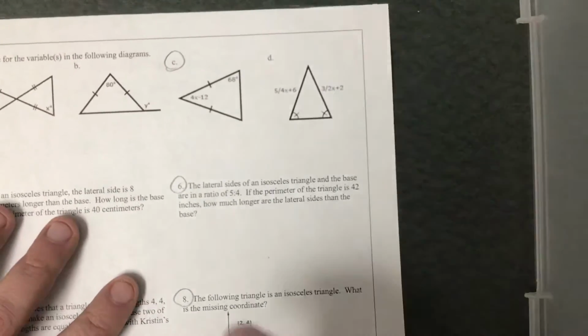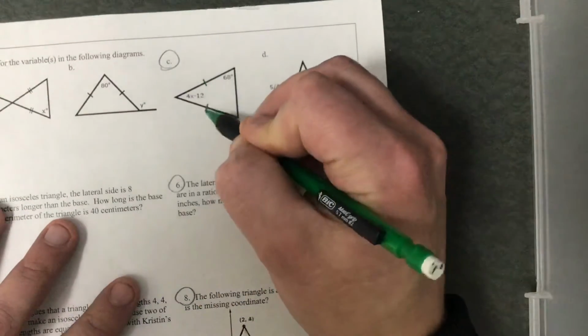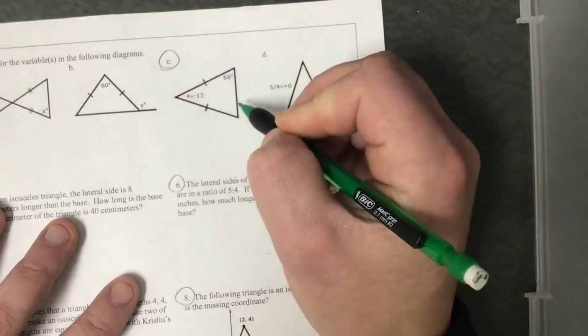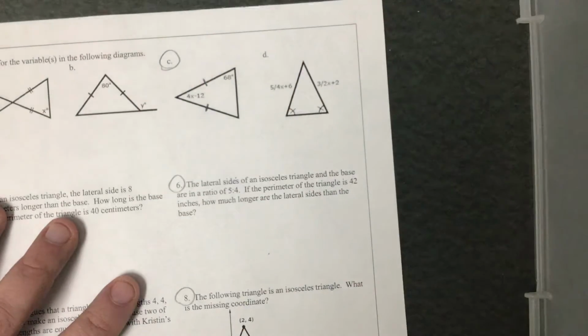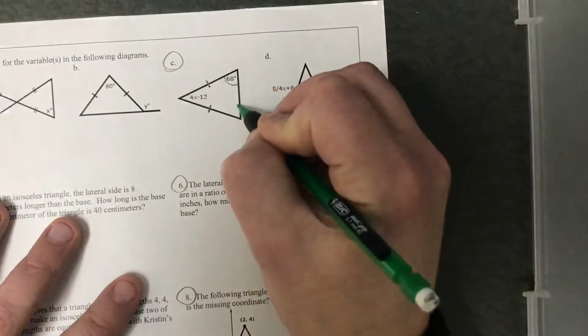All right, let's go to the back side. I got a few I'm going to do there. Let's start with letter C on the top. What information do I have? Well, these tick marks mean that these two sides are equal, which means this is an isosceles triangle. That also means that these two angles here are base angles.